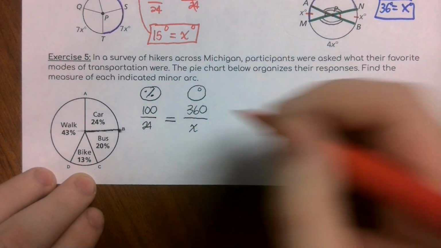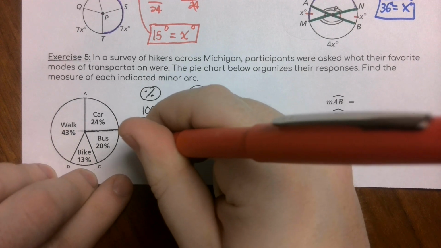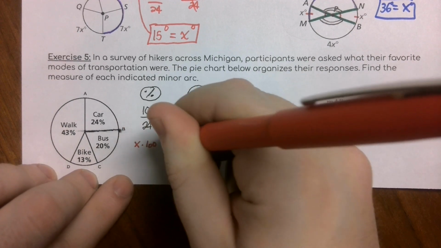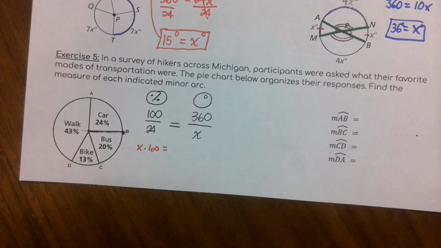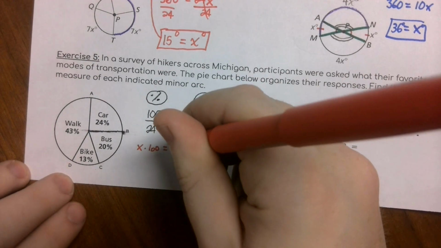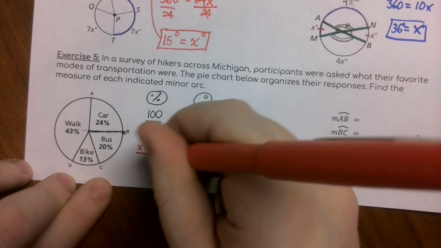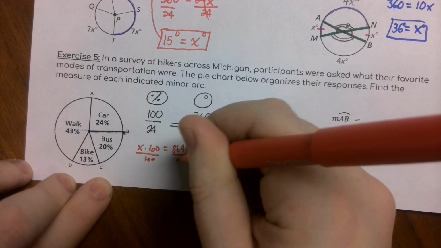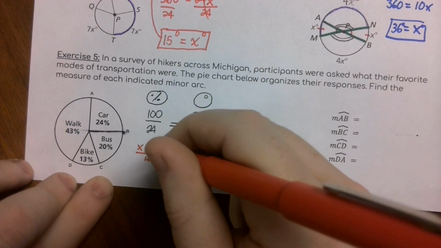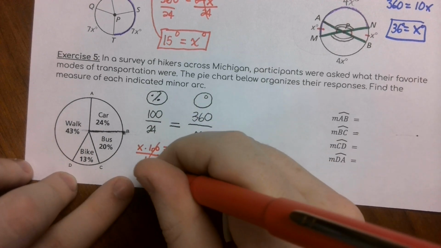When we cross multiply and solve this, we end up getting x times 100 equals whatever 24 times 360 is. And in this case, 24 times 360 gives us 8640. When we divide both sides by 100, we end up getting the exact answer.